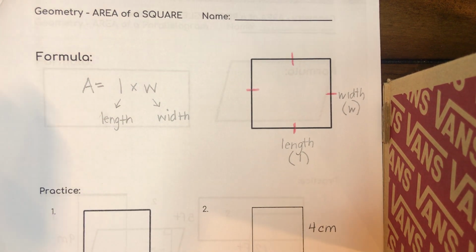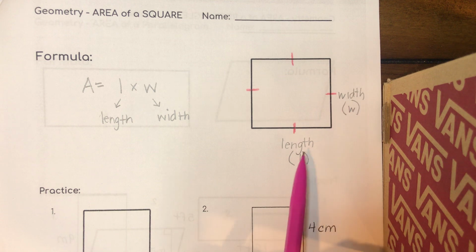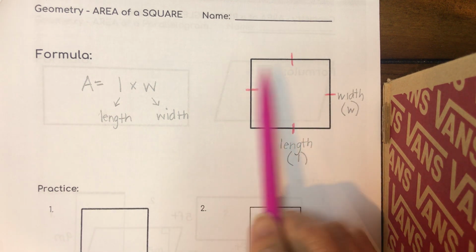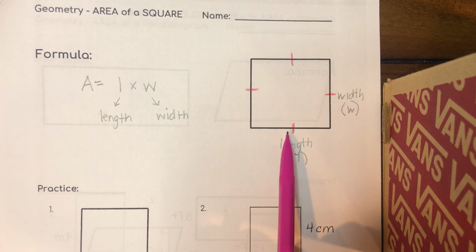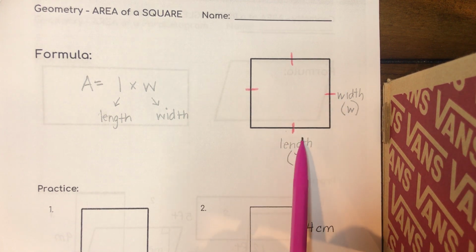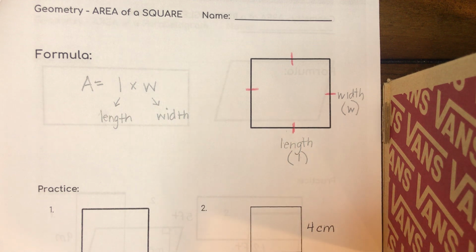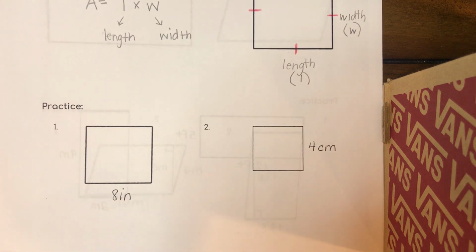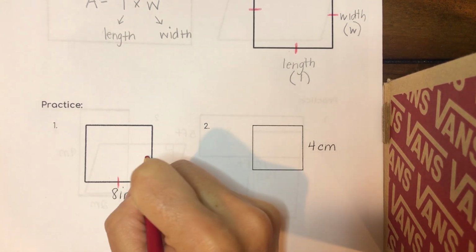Now, with a square, it really doesn't matter. I could call this the length and that the width because they are all the same in a square. So all we have to do is multiply the 2 numbers that we see in a square. So the problem is you look at number 1 and you say, but there's only one number. But didn't we just say that all 4 sides in a square are equal?